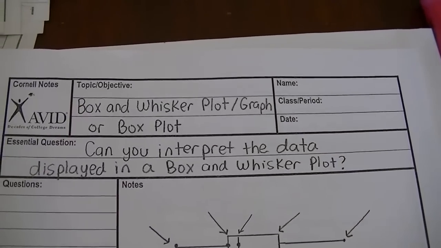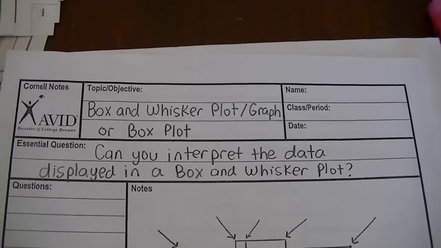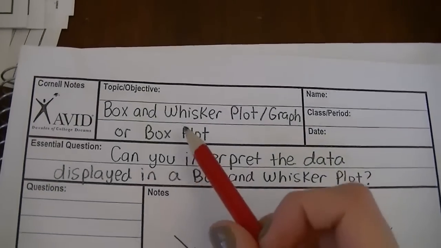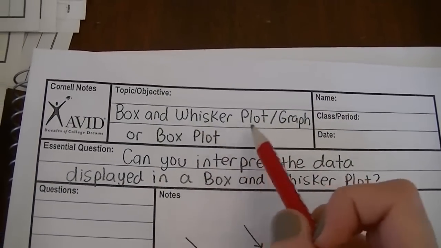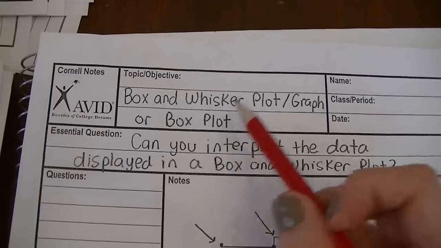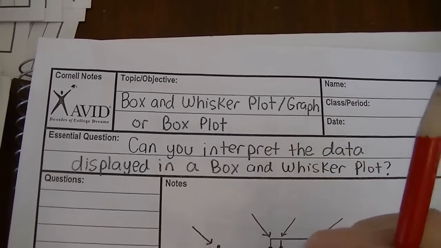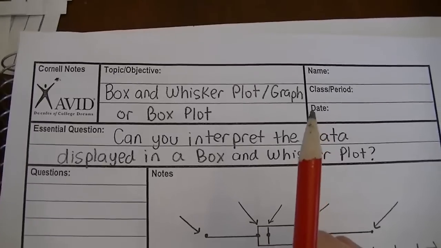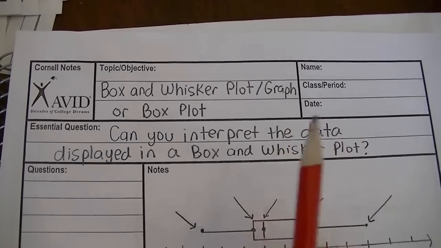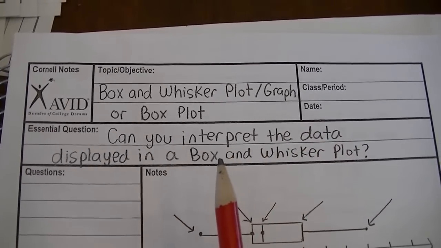The topic is Box and Whisker Plot, or box plot. Another name for a box and whisker plot is a box and whisker graph, or obviously a box plot, okay? So those names are all interchangeable. I just wanted to introduce you to all those possible names because I'm not sure how it'll be presented to you on assessments or other textbooks.